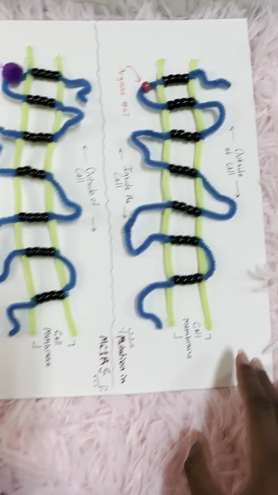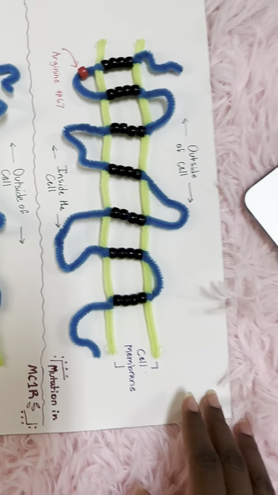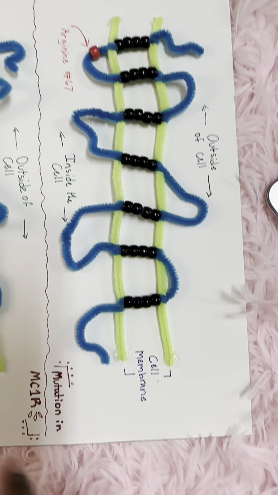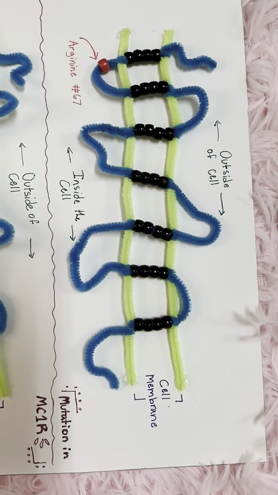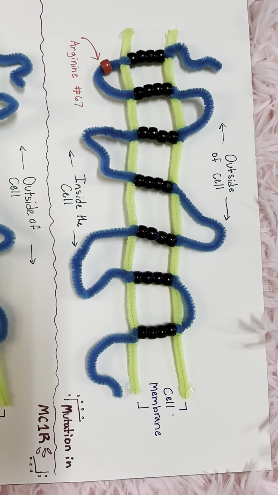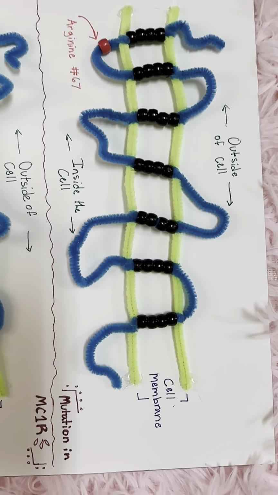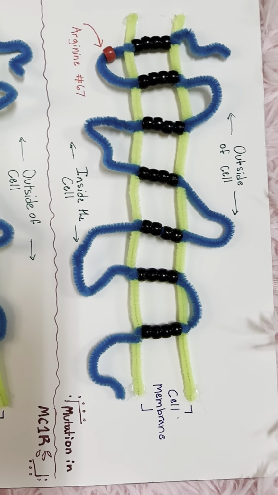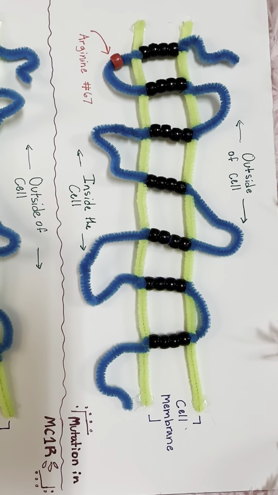So in normal MC1R, the presence of Arginine 67 allows the protein to be more active, producing more eumelanin because it can bind to alpha MSH.